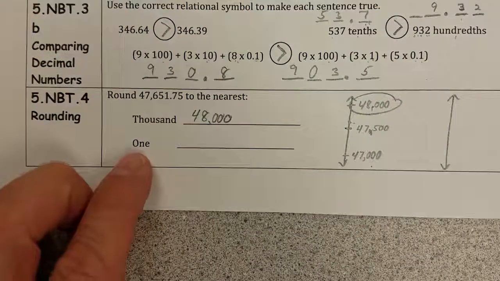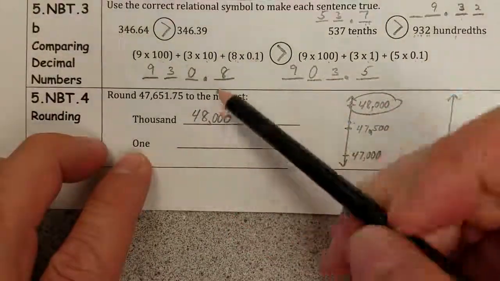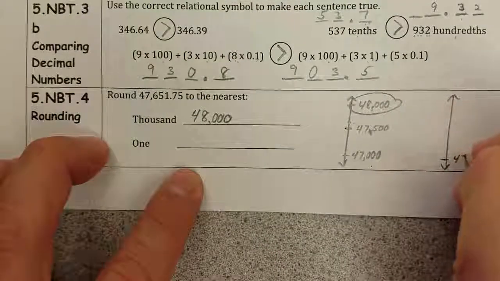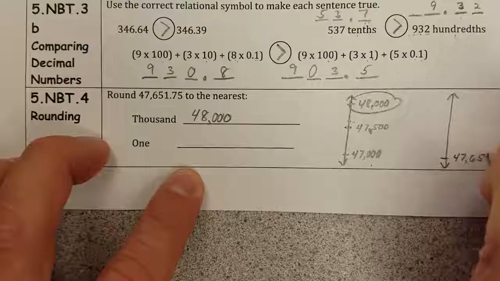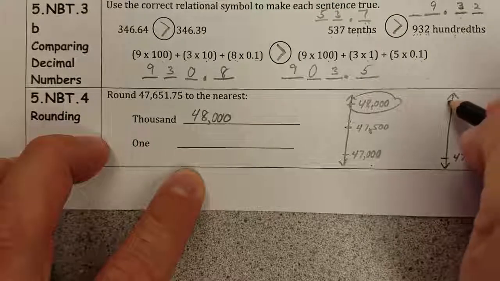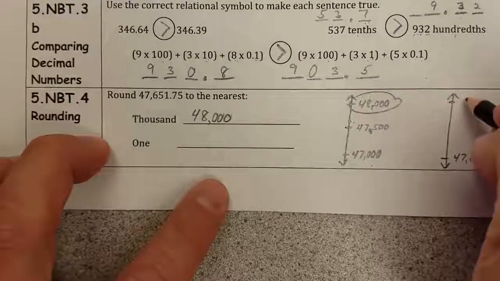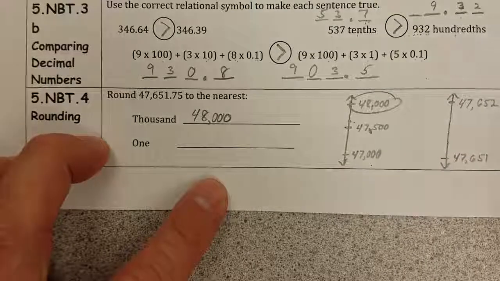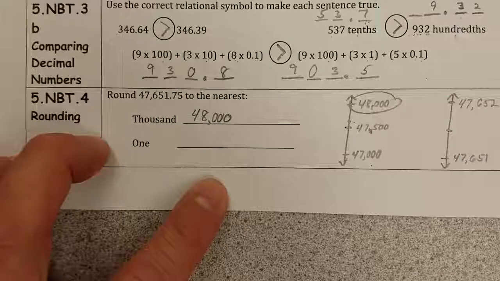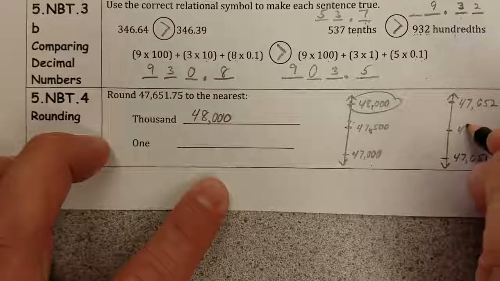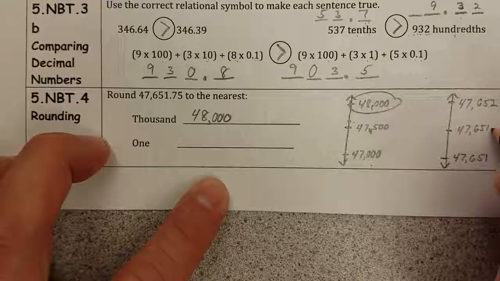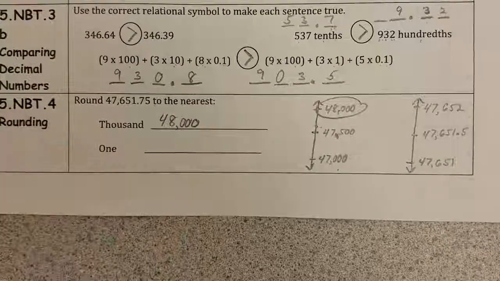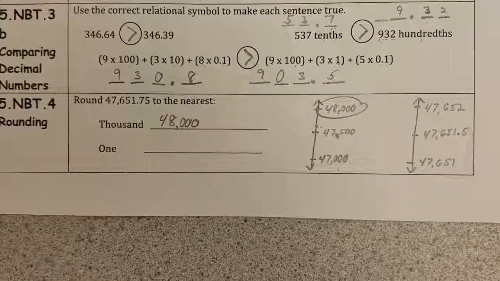Okay. Now, 1. Well, I ask myself, how many ones are in this number? Well, there are 47,651 ones. Now, what would one more one be? 47,652 ones. Halfway or midpoint would be 47,651 and 5 tenths, because then 5 more tenths take me to 47,652.